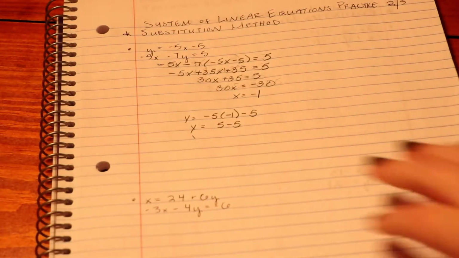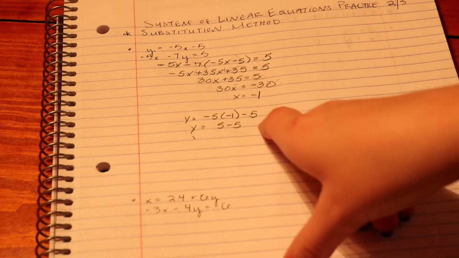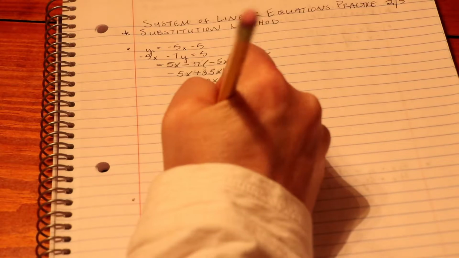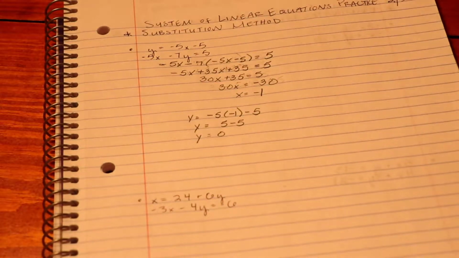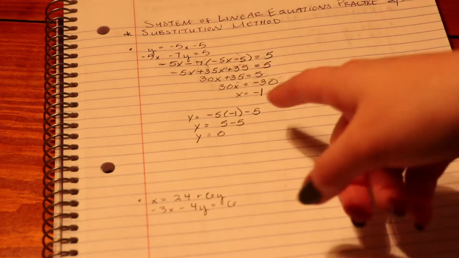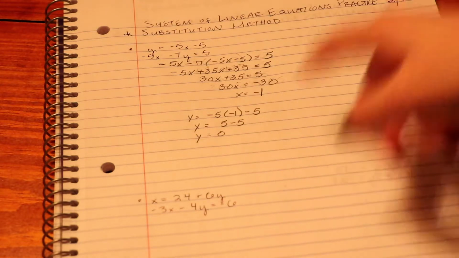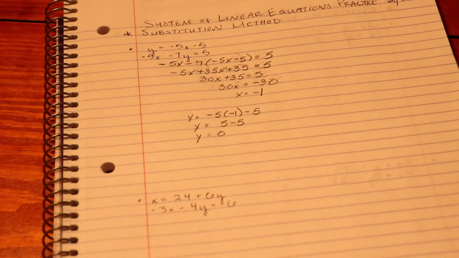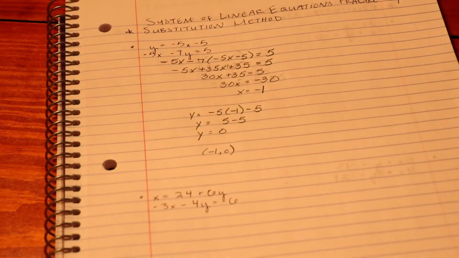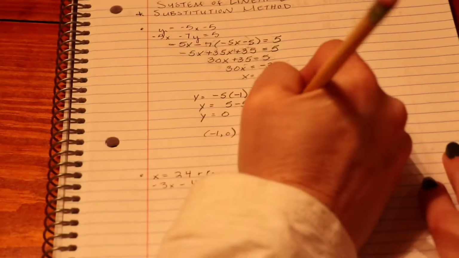Okay, let me see what you have. Okay, good. So you plugged in that. So now it's pretty easy to find the y value. Keep going. Okay, cool. So now how you're going to show your answer is you're going to do the coordinates of it, basically. I don't know if you remember how to do that, but it's x first, then y. So you'll put negative 1, comma, 0 in parentheses. Good job! Okay, now for the next problem.